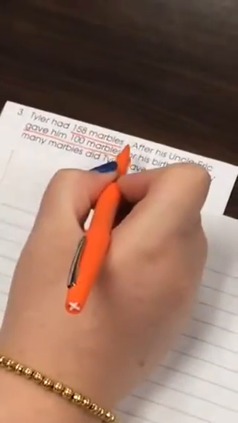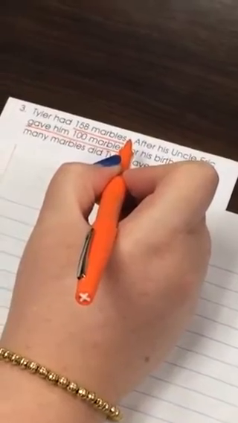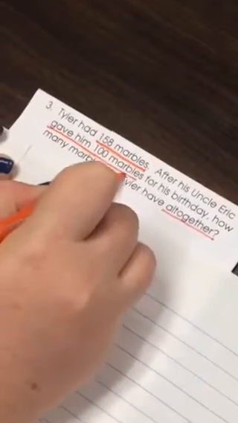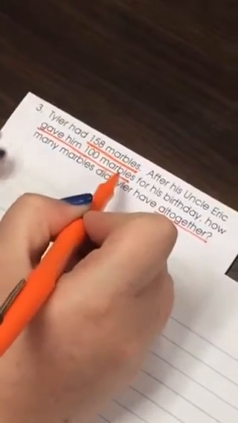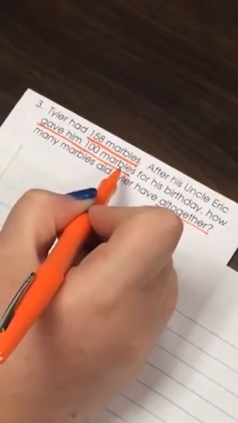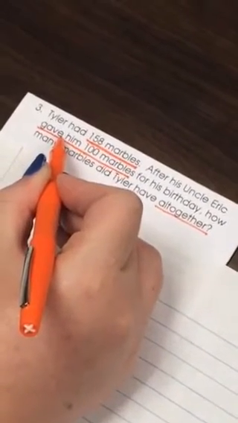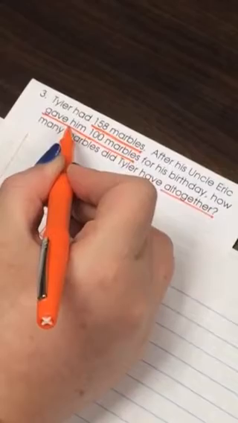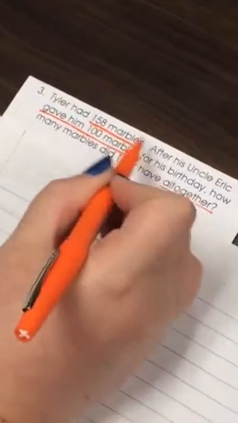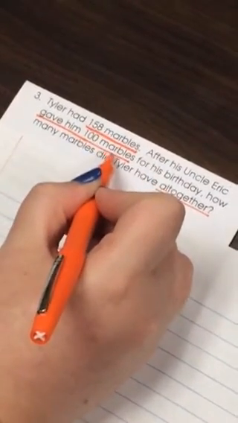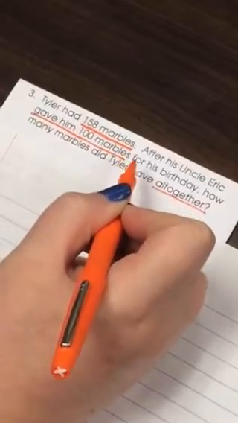So in my problem, I'm going to go back and reread it and try to make sure I'm looking at my important information. So I have Tyler had 158 marbles. After his uncle Eric gave him 100 marbles. So in my head, I'm thinking about this as a mental movie. And a common misconception with gave is that you're giving some away. But if I'm thinking about this in my head, I'm thinking, oh, well, his uncle gave him 100 more marbles. So now he should have a bigger number.